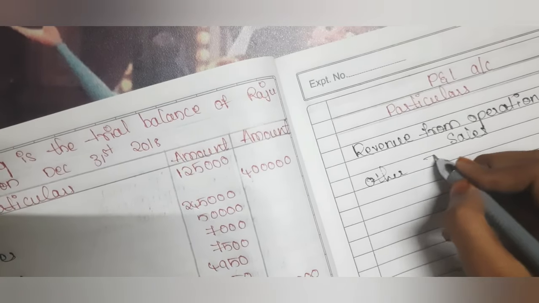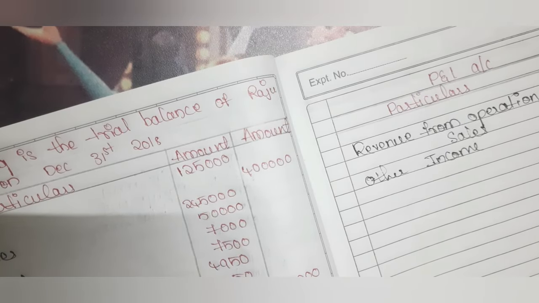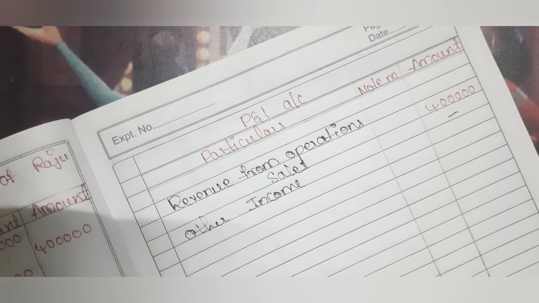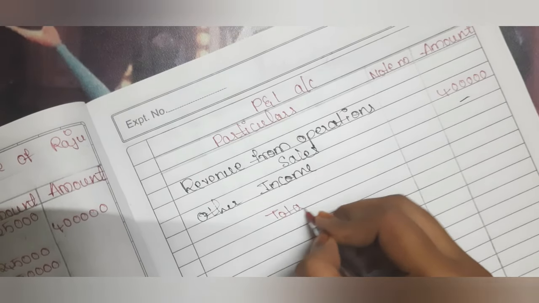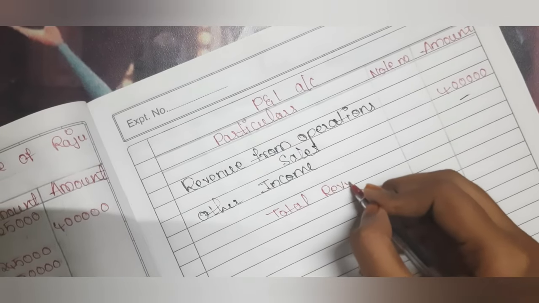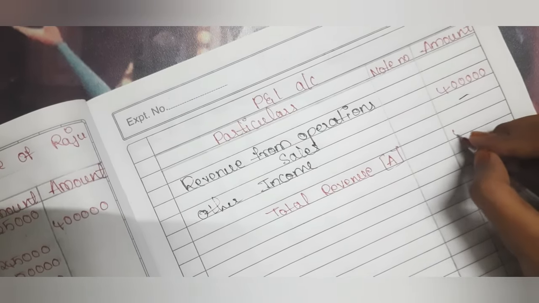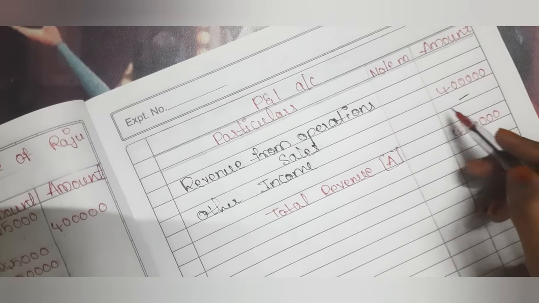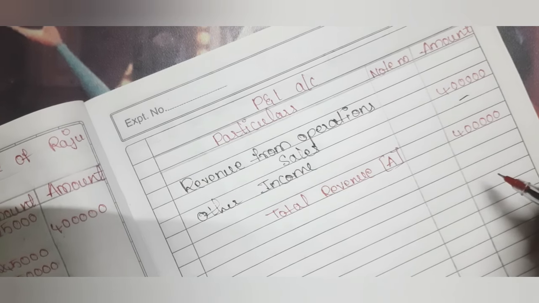After revenue from operations and other income, it is total revenue. Total revenue will be 4 lakhs itself, because we are not having any other income. If we have any other income, we need to add it. Getting my point?